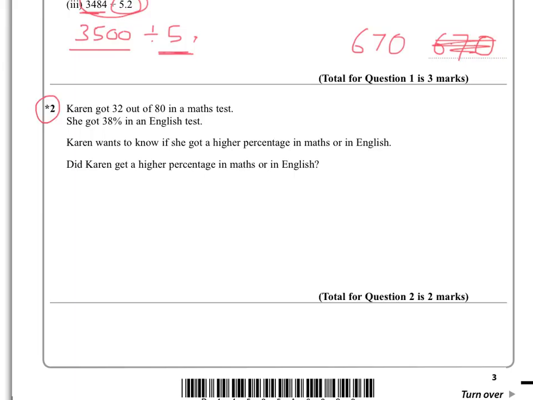She wants to know, does she get higher in English or maths? Well, one way to do that would be, now this actually isn't the easiest way, but I think it's the way that's closest to the way that most people in our class this year are working with percentages, so I'm going to go for this way. If we work out 38% of 80, we want to know, is 32 more or less than 38%? So if I can work out 38%, then I can say, did we get more or less than that? So how do we work out 38%?